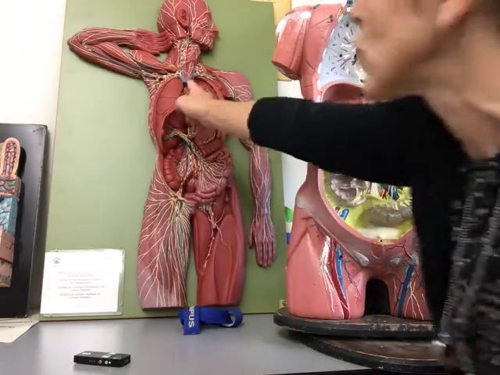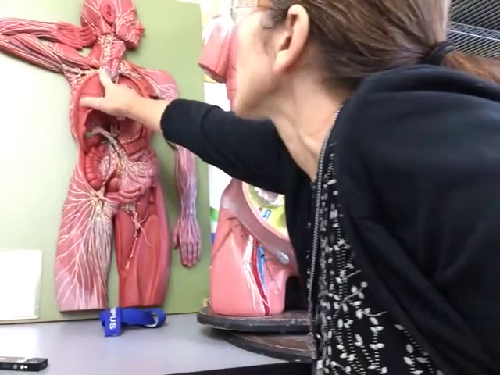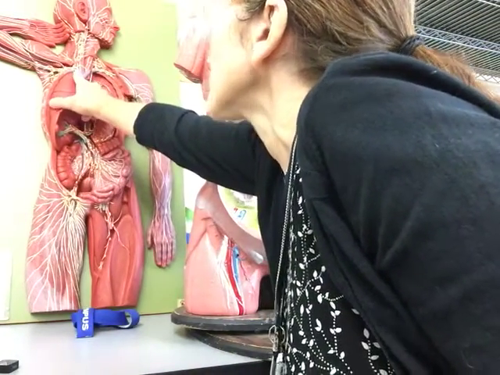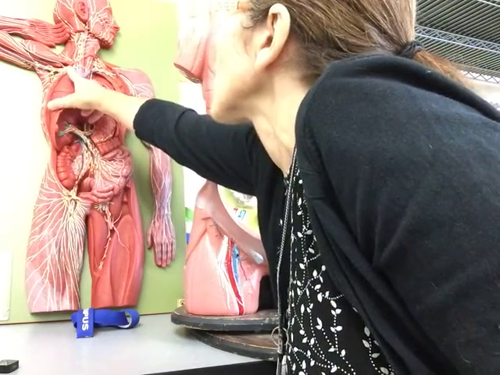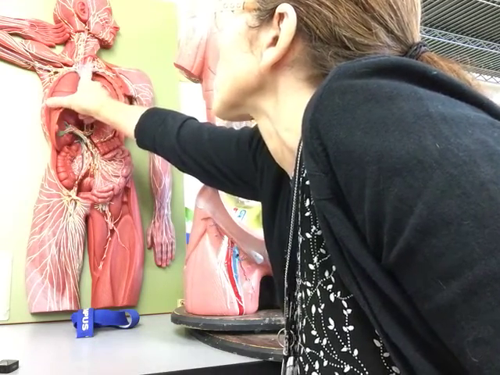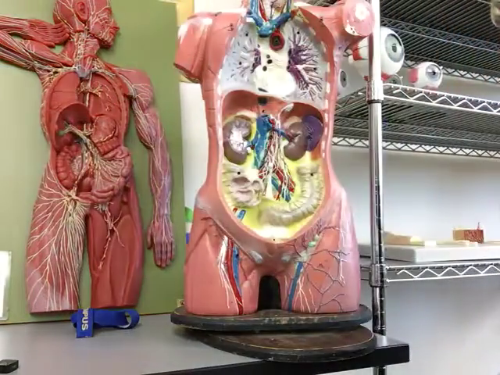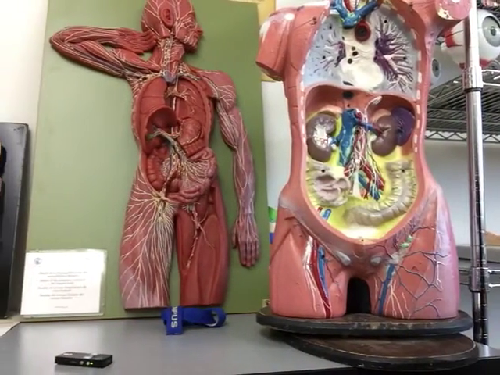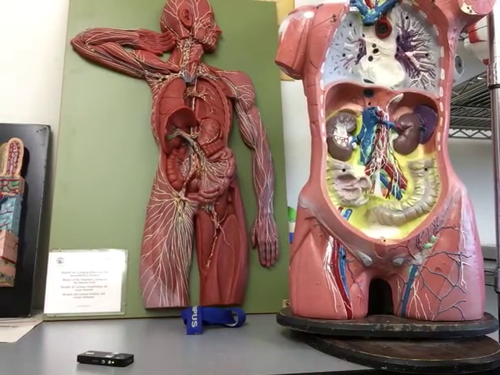And the ducts join, you can see this on this model up here, they join the venous system right as the subclavian and the jugular veins come together. There's a duct on each side, right? And then we're dumping the fluid all back into circulation.